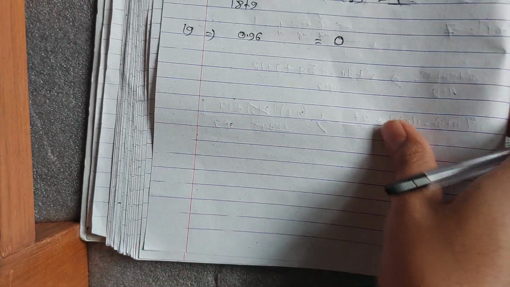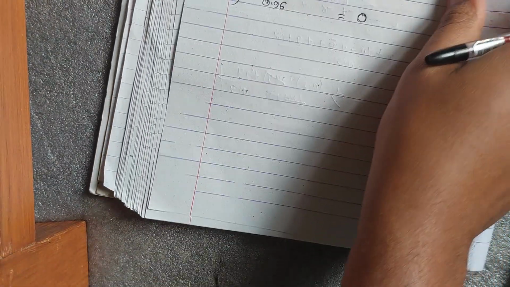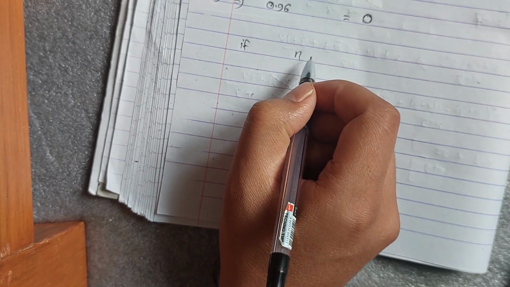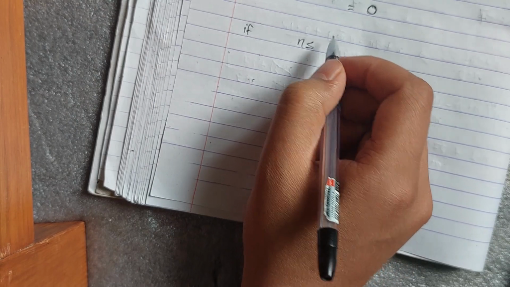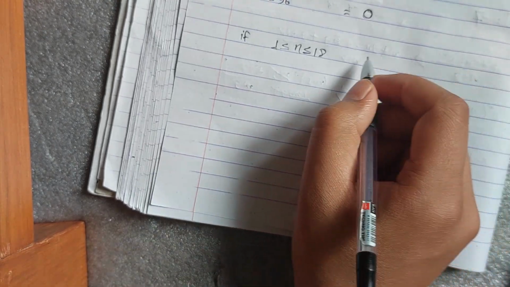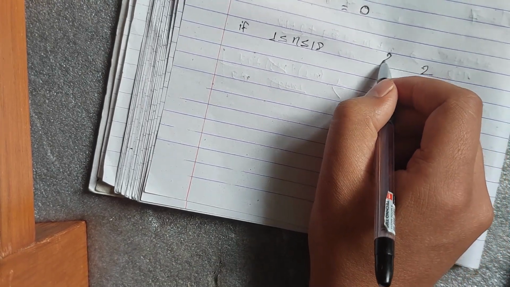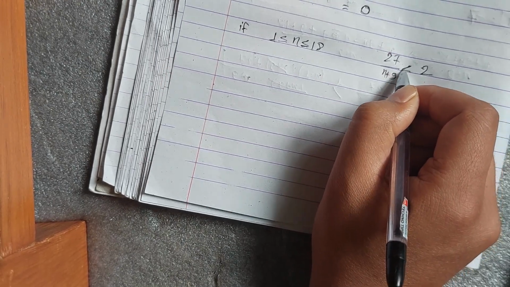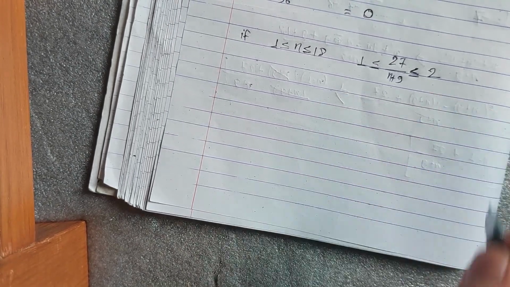So we can write for this expression: for n from 1 to 18, the greatest integer of 27 upon n plus 9 is maximum 2 and minimum 1.